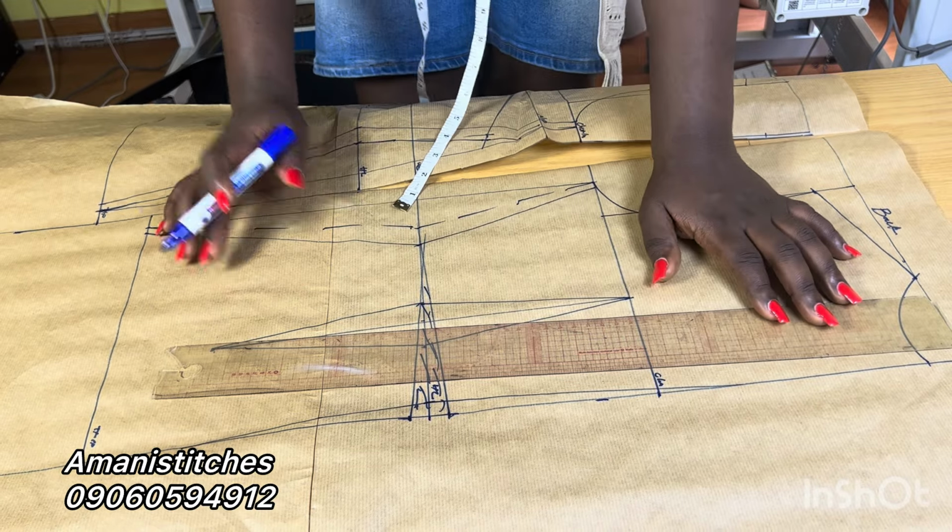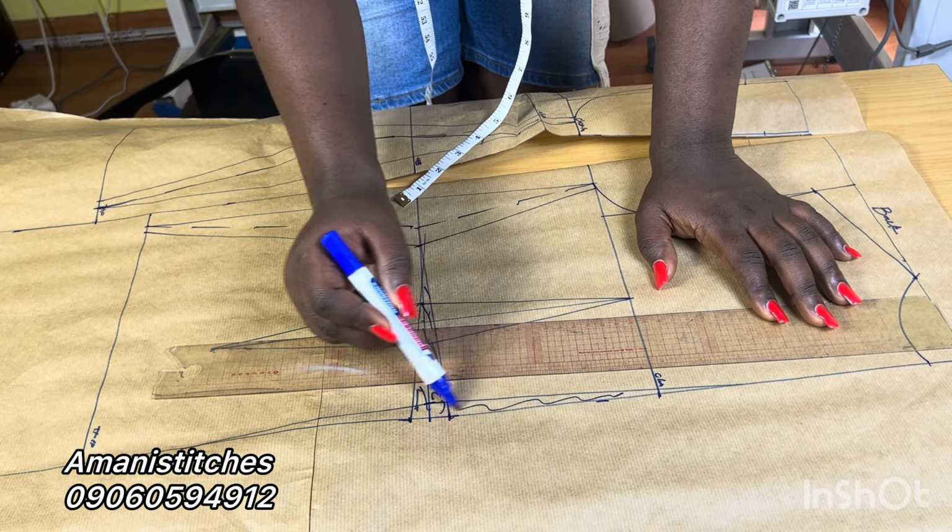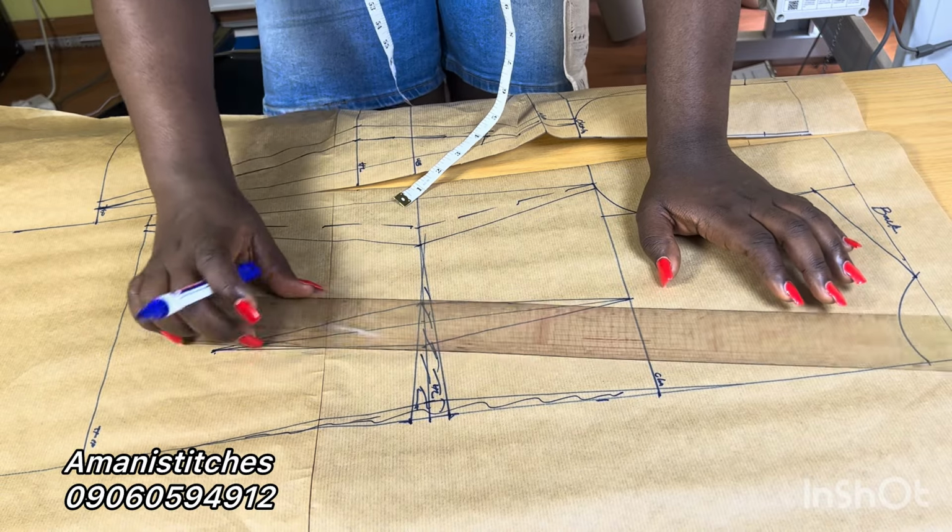Then we come up just slightly above the chest line, and this part too will be eliminated.